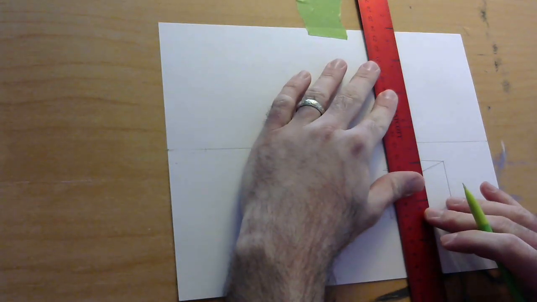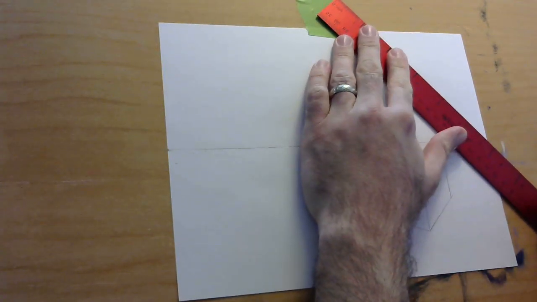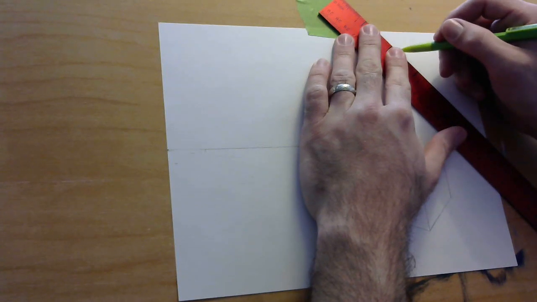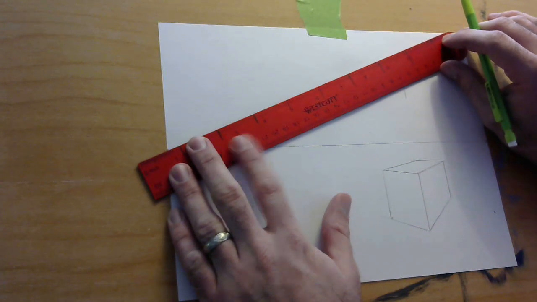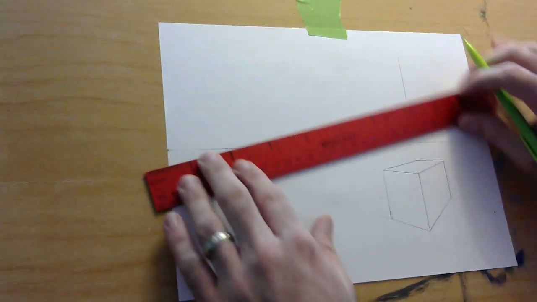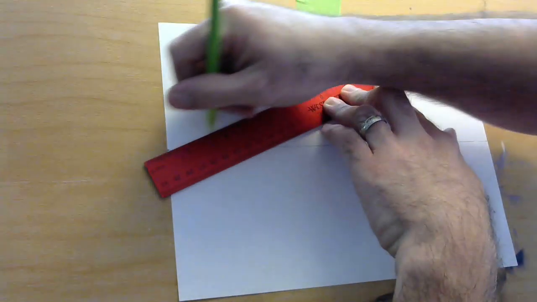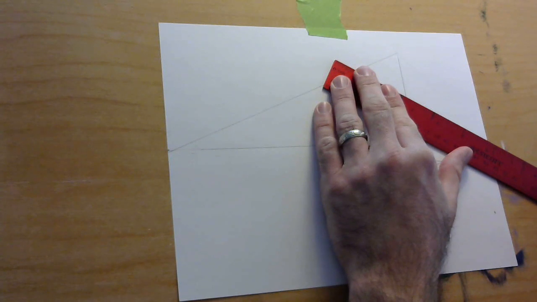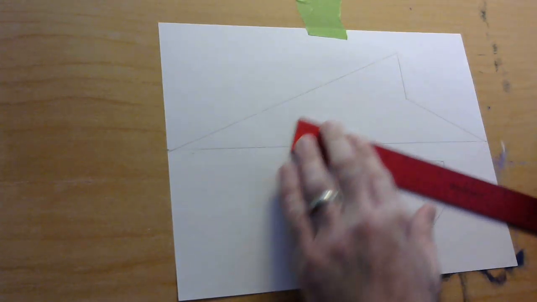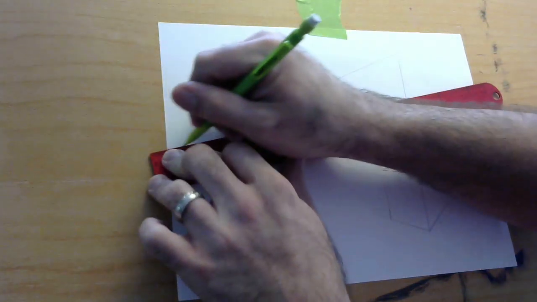Now, if I'm drawing an object in the sky, it's the same procedure. So I start with a single line, just like this. Then I take the top point to the right vanishing point, and then the left vanishing point. Then I'm going to do the same thing down here: one vanishing point and then the other one.